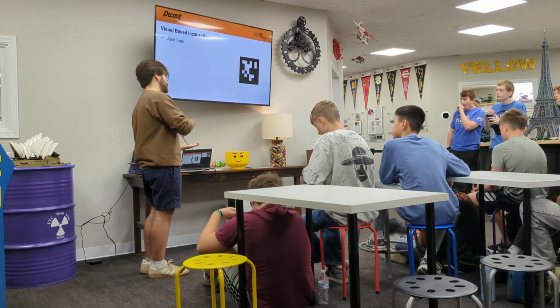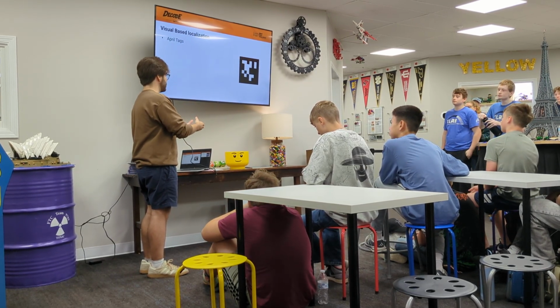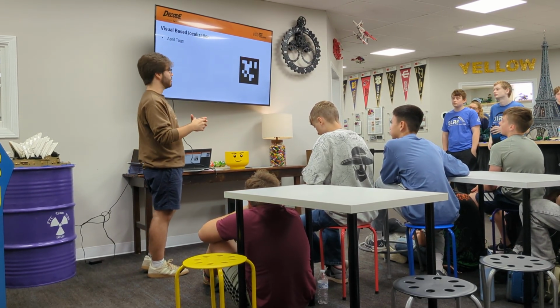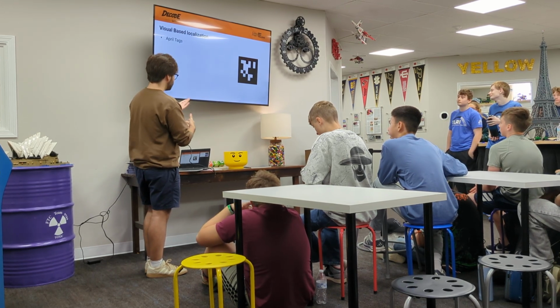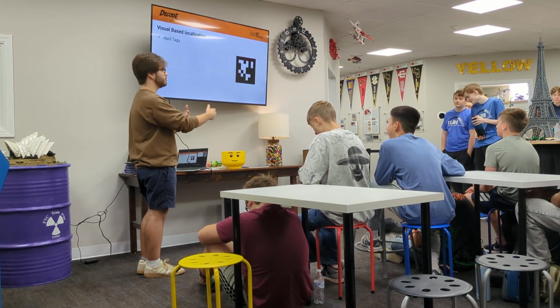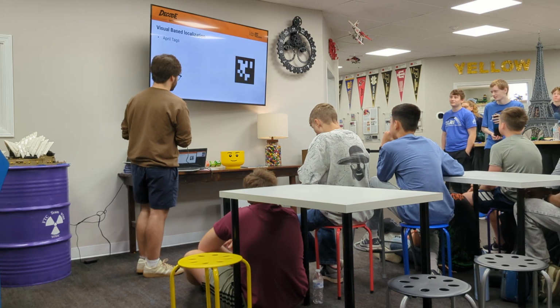So you could say the position of a circle in the image, or the position of whatever it might be. That's how you would use OpenCV to do whatever you might want to do.